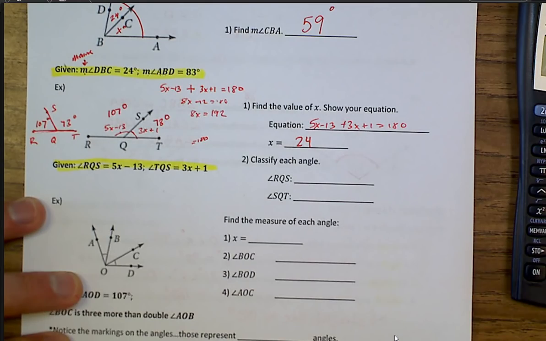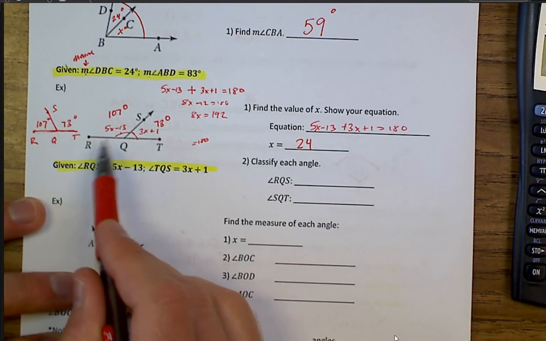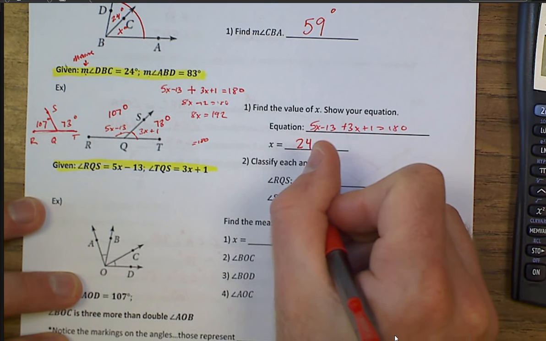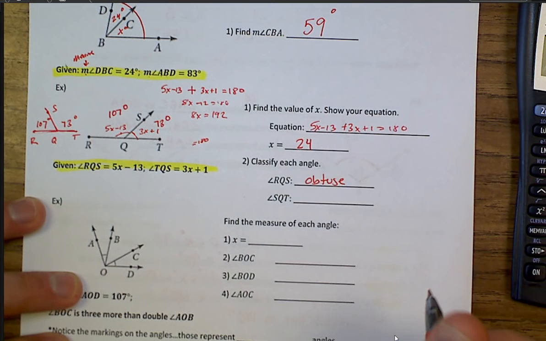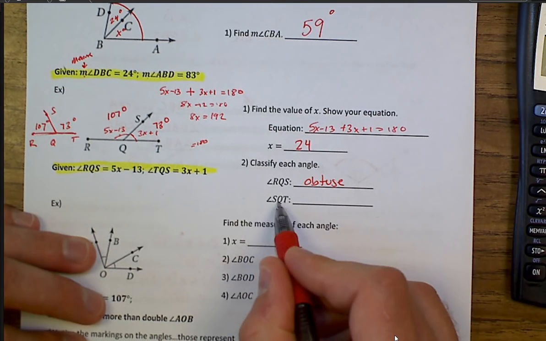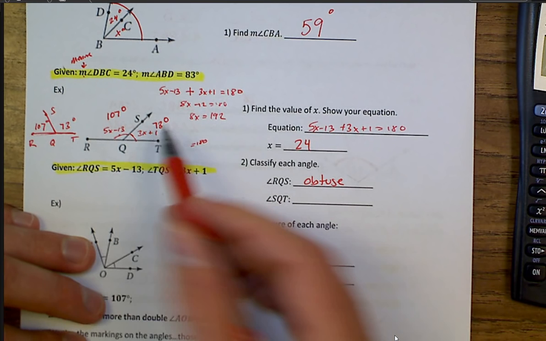So it says classify RQS. Well, RQS was 107, so that's going to be obtuse. Right? Obtuse is between 90 and 180. SQT is 73, so that's going to be acute.